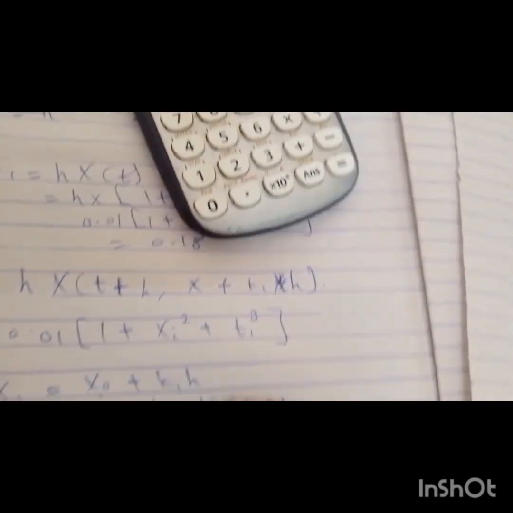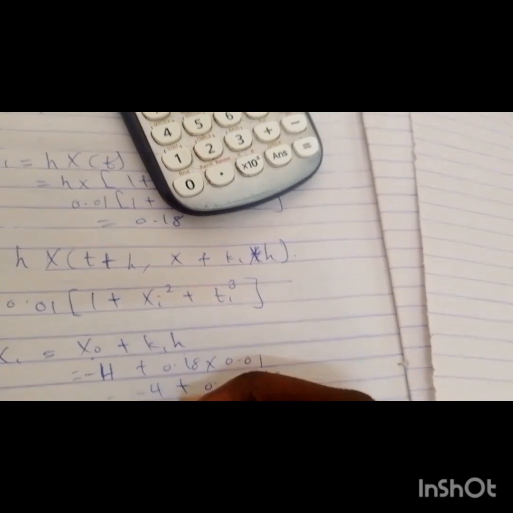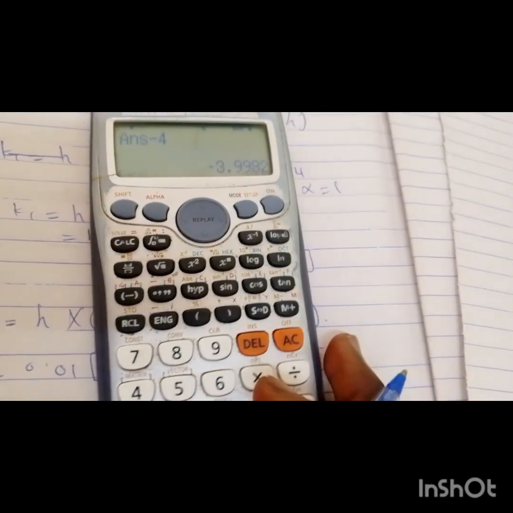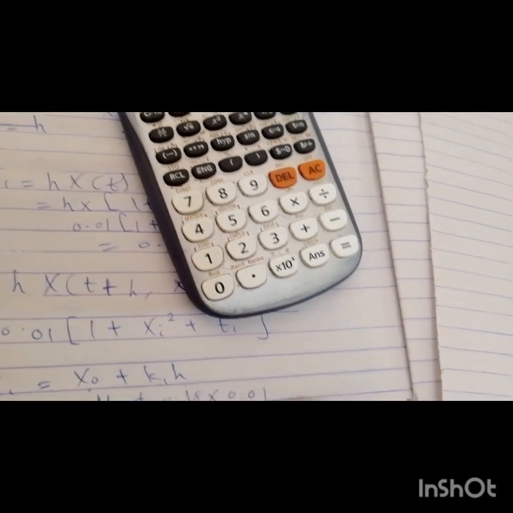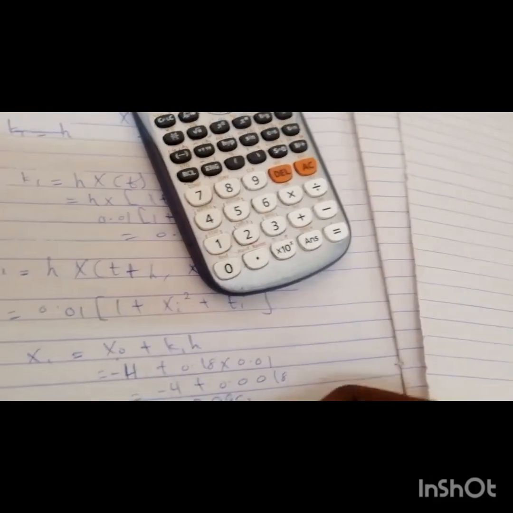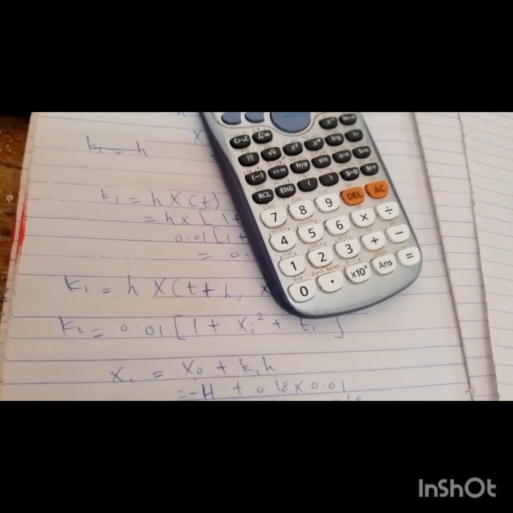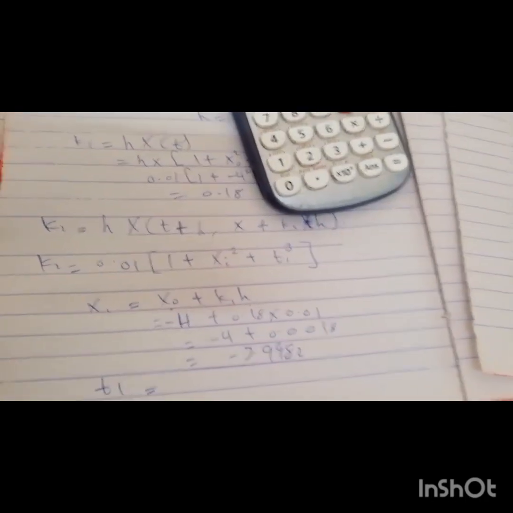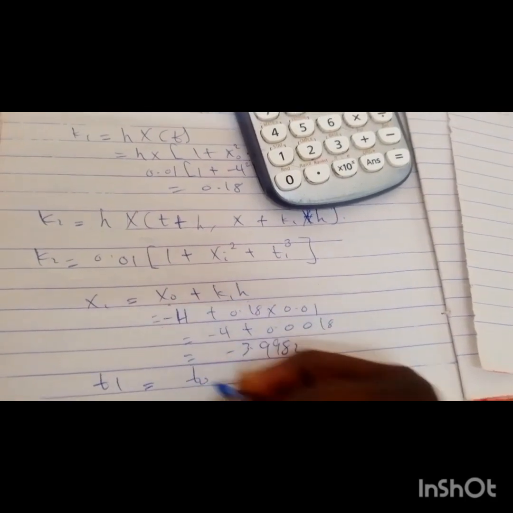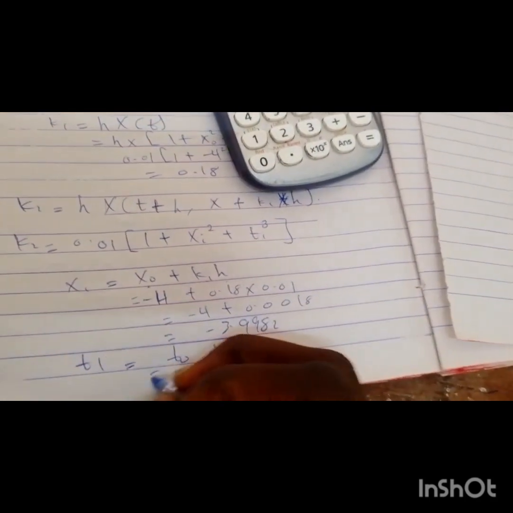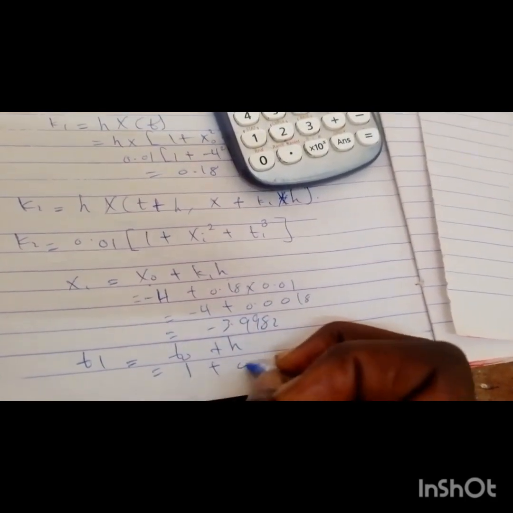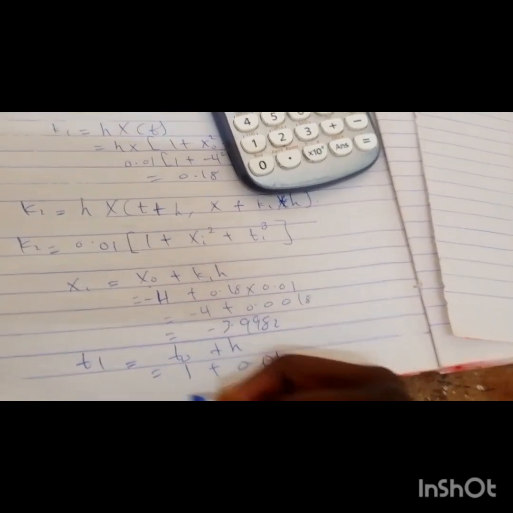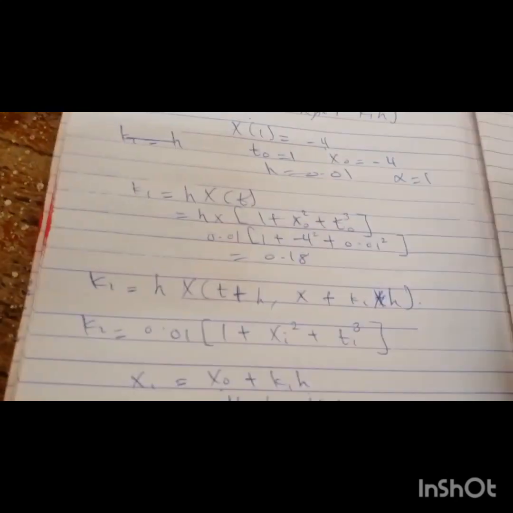So your new x1 will be negative 3.9982. So this is your new x1. Now your t1 will be your t naught plus h. Our t naught was 1 plus 0.01, which is 1.01. So basically we are done with this.